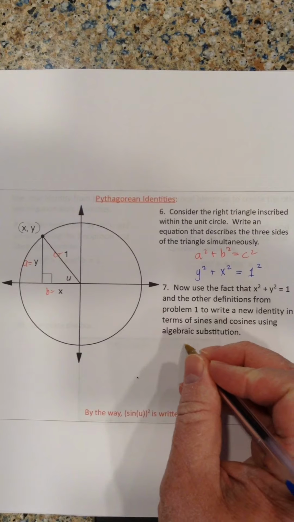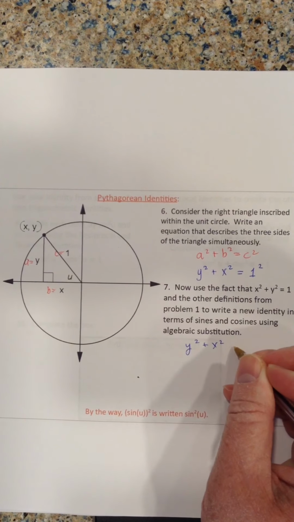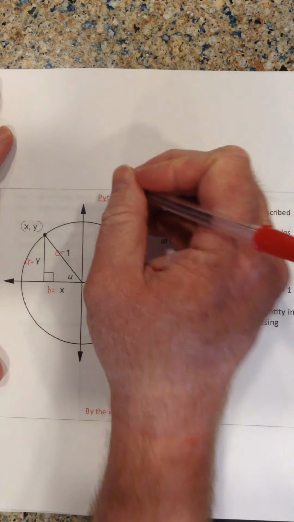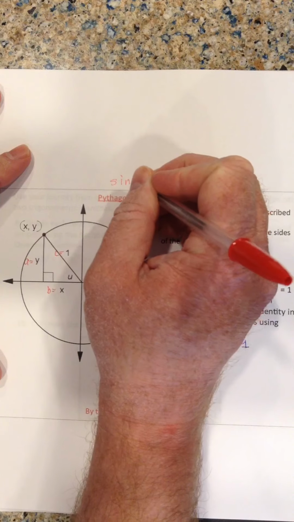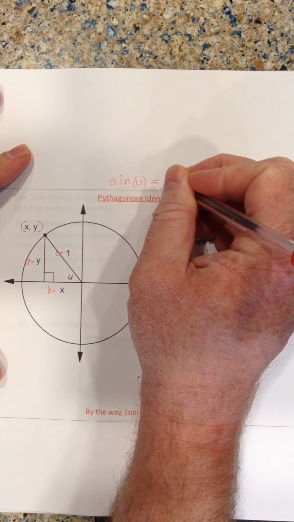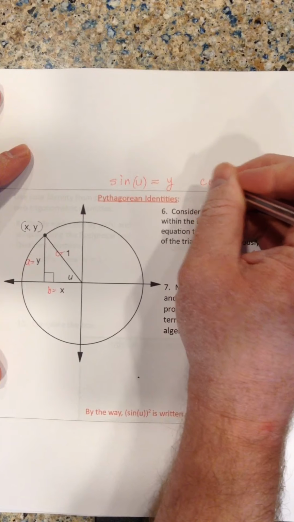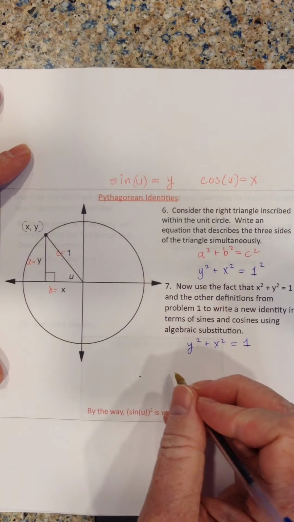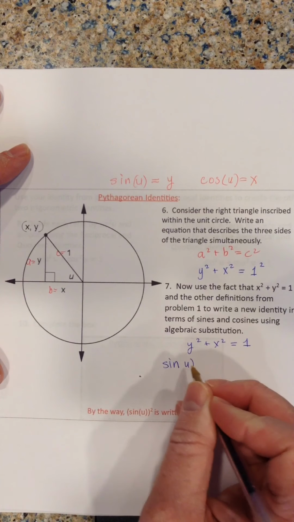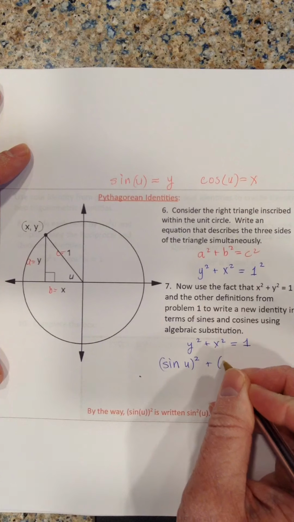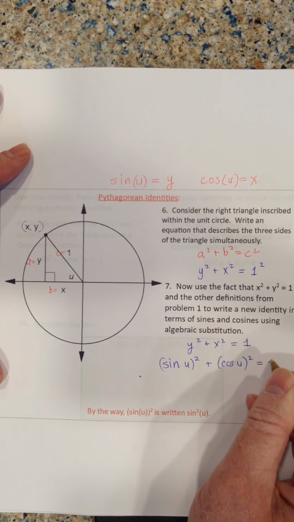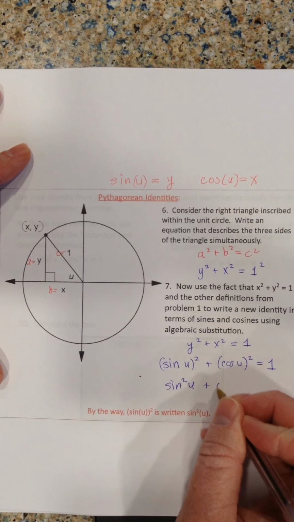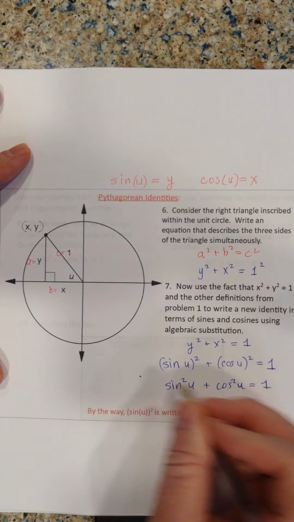Okay, well, I'm going to write it this way. We know from what we already found out about basic identities that sine of u, or theta, equals y, and we know the cosine of u equals x. So y is really sine of u squared, x is cosine of u squared, equals 1. So I can say that sine squared of u plus cosine squared of u equals 1.